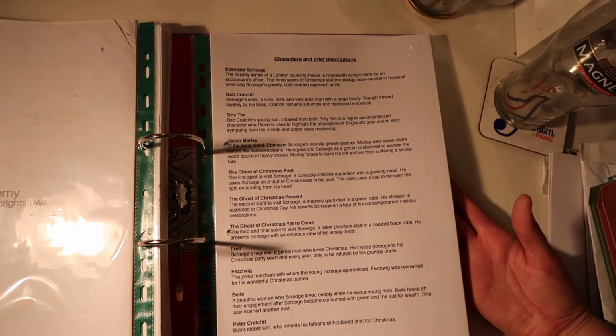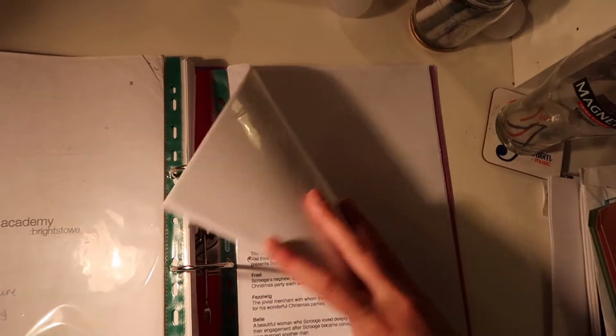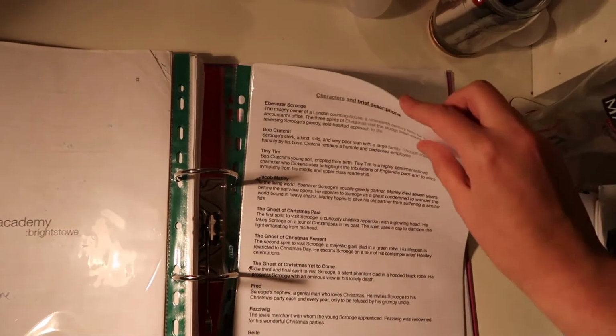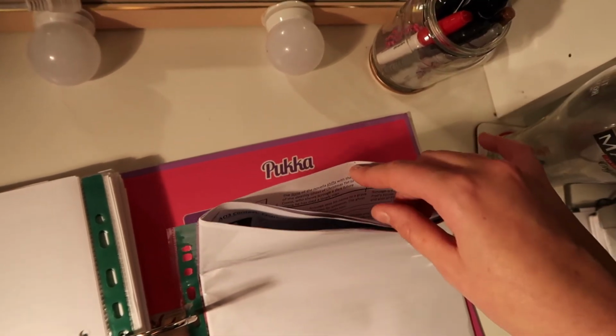Obviously the texts have been reduced now, and A Christmas Carol has been taken out by our school. So this is all the information that I did on it, but obviously I don't need this anymore. And in this plastic wallet here I just have a few more things I was given by my school for A Christmas Carol, but obviously I don't need them anymore.